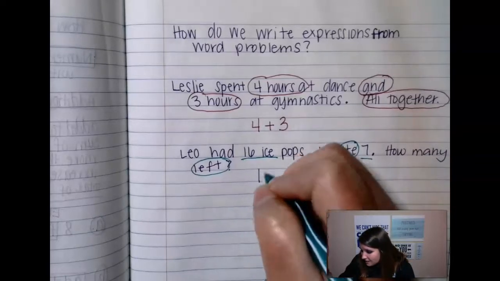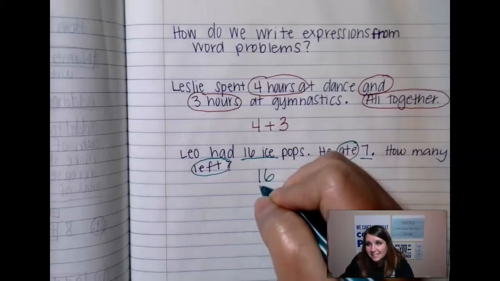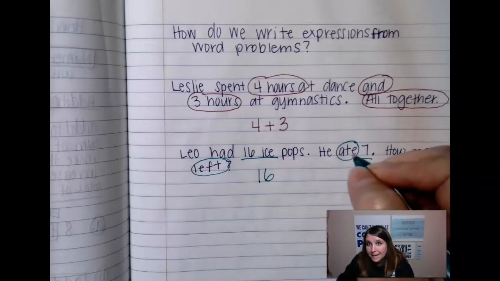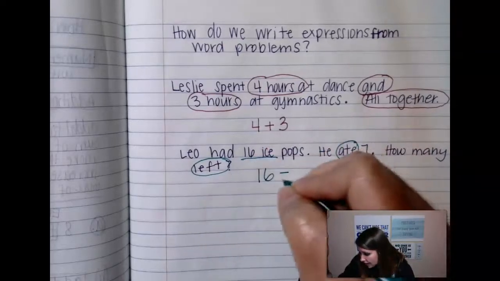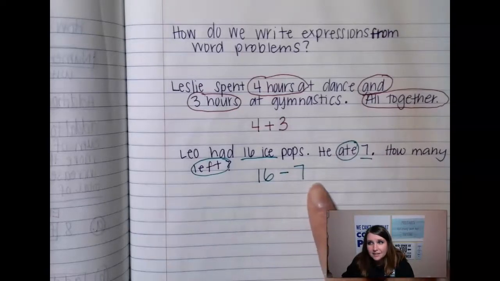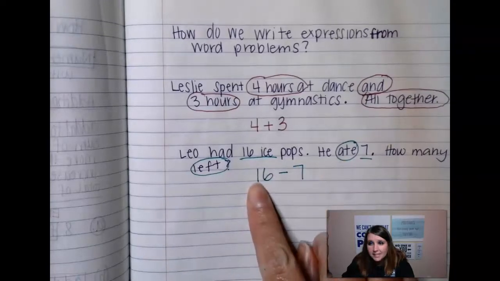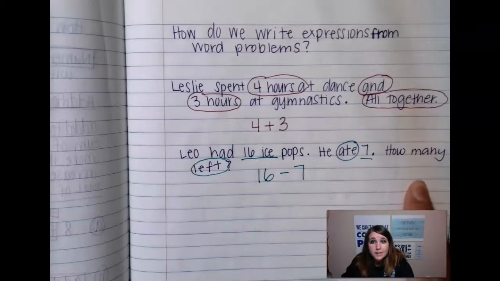So our numerical expression, our math sentence, is 16 minus, because we know we're doing subtraction, 7. 16 minus 7. So our numerical expression shows exactly what this sentence is telling us.